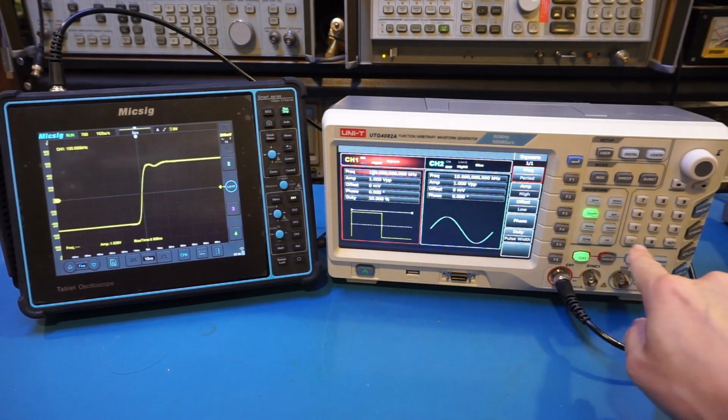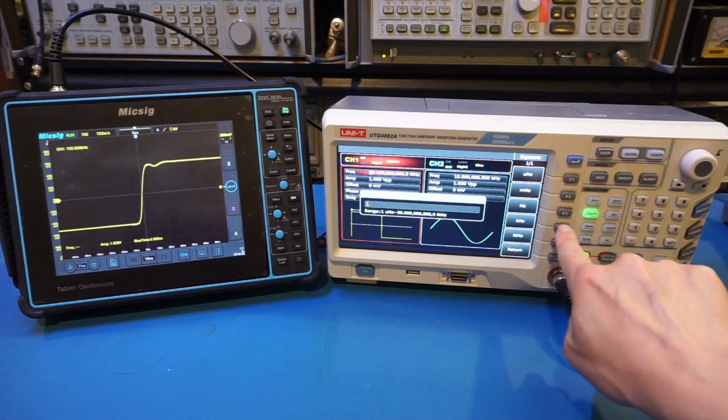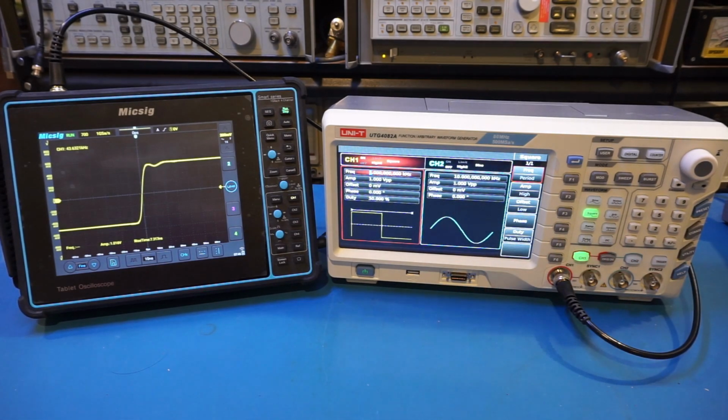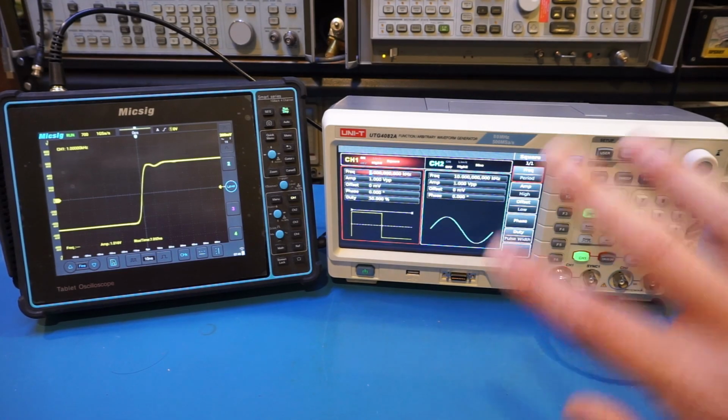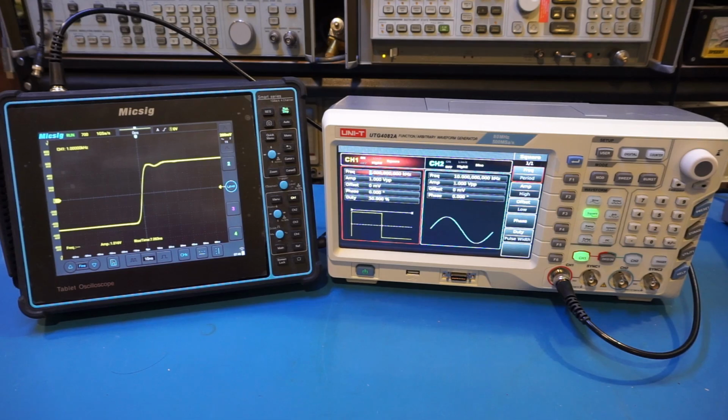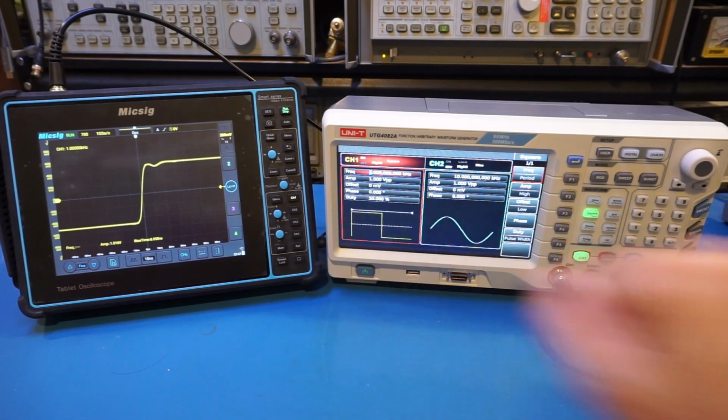So anyway, let's get back to 1 kilohertz. And you can see that the rise time is at 7 nanoseconds, not impacted by the frequency of the waveform here, which is similar to the 962E and 1042X we had reviewed before. Of course, you can also adjust the duty cycle as well.